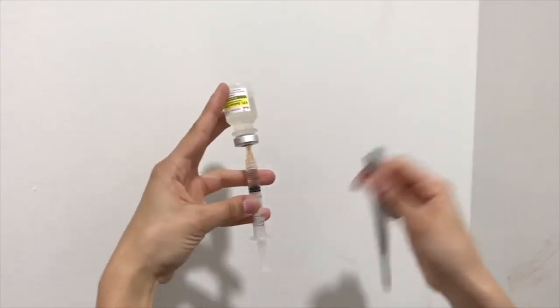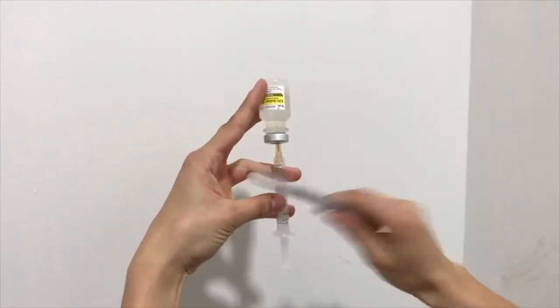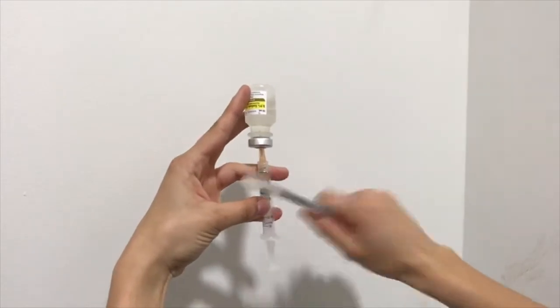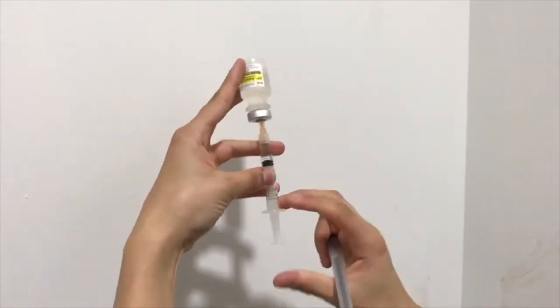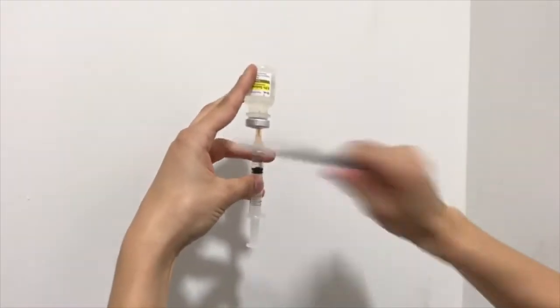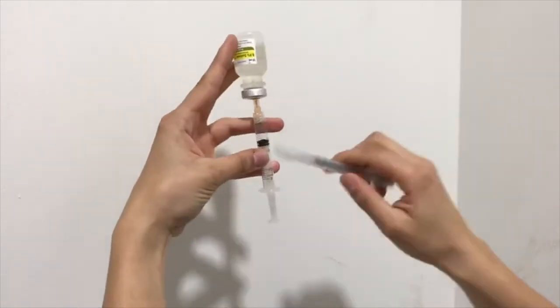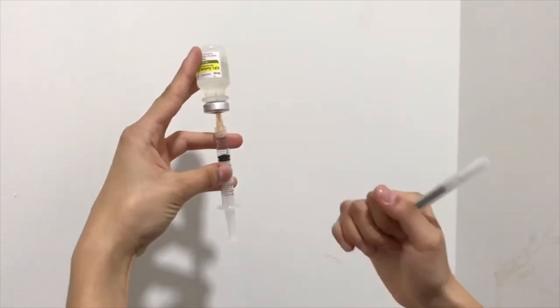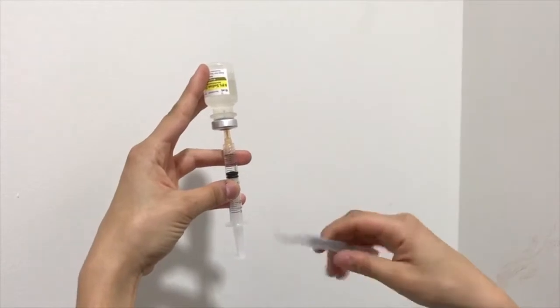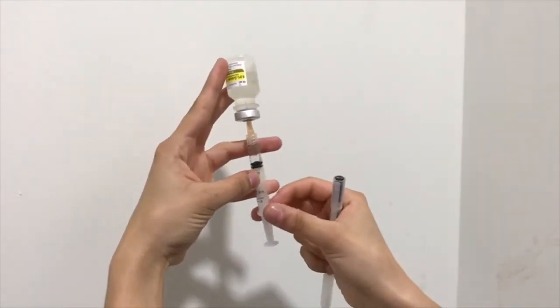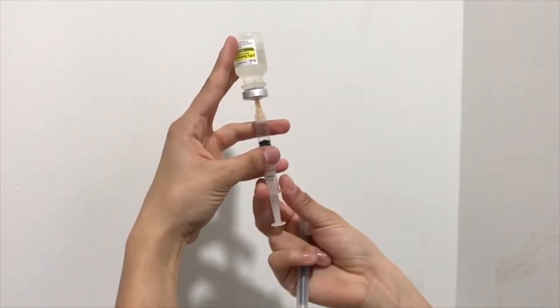So what you can do is you can take your pen and just hit them all the way up, as you can see, and we still have that air bubble at the top. Because of hitting it with your pen, you can hit it with your finger, but I just find it easier with the pen just so that you don't hurt yourself. As you can see, there are no air bubbles at all here.